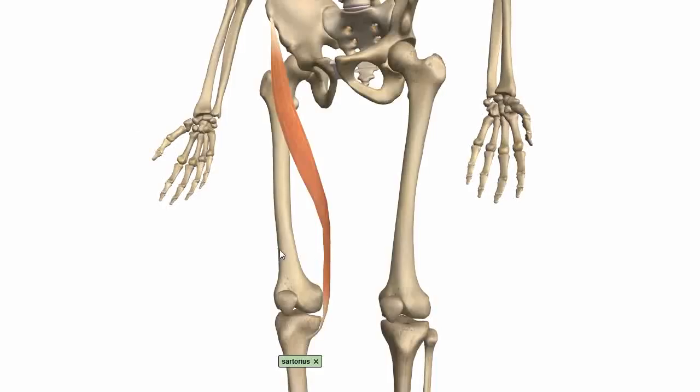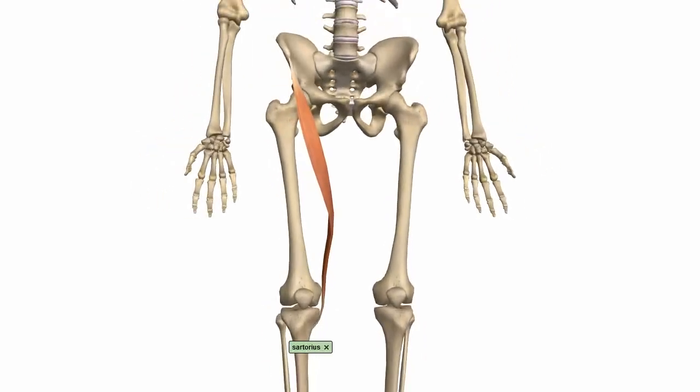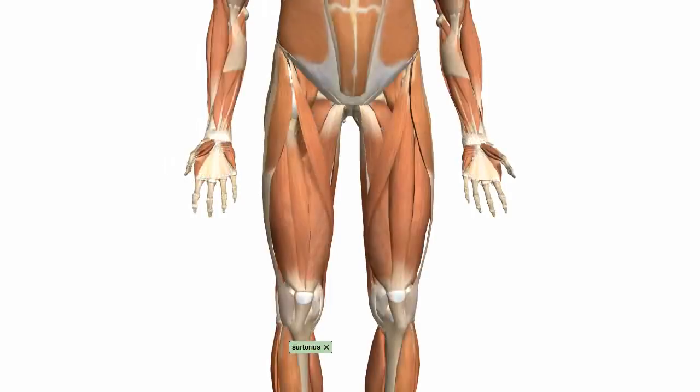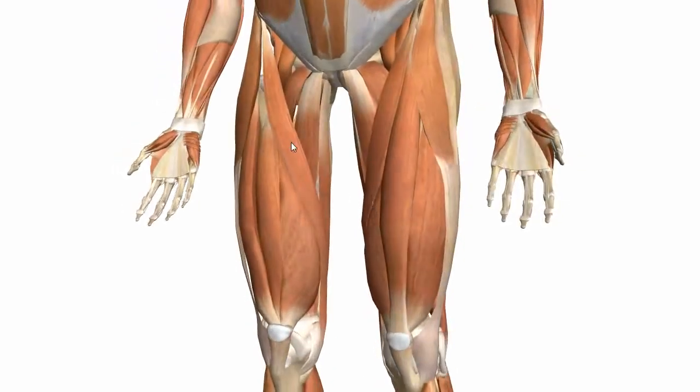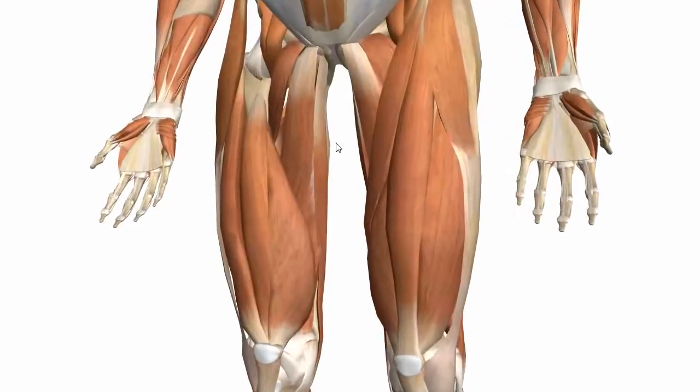So now we're going to move on to the medial compartment of the leg. The medial compartment consists of 6 different muscles, so we'll take a look at those now. I'll just get rid of the sartorius and we can look at the medial compartment muscles.